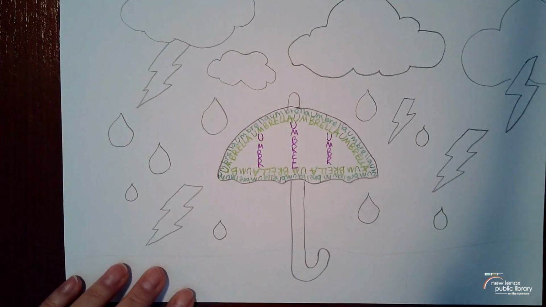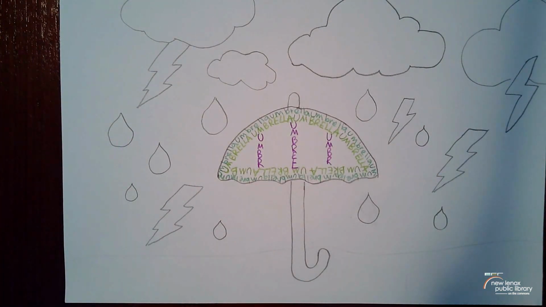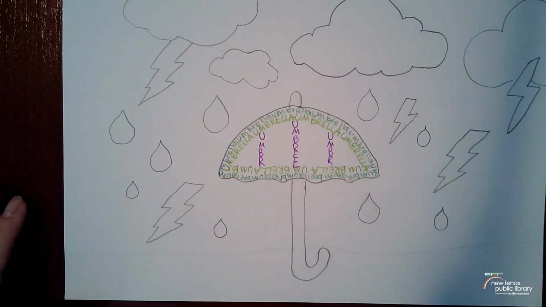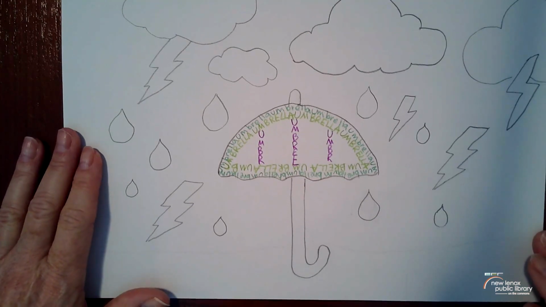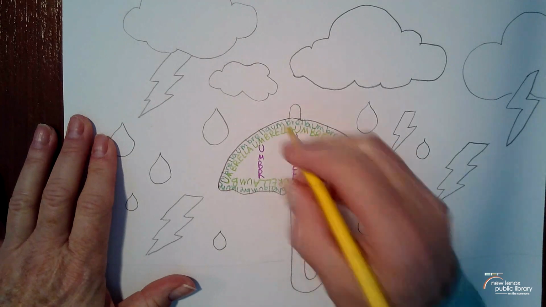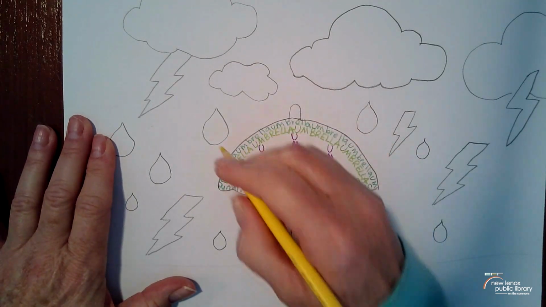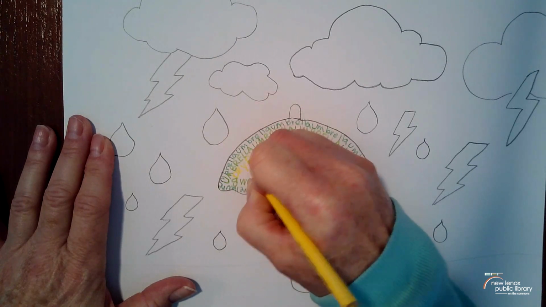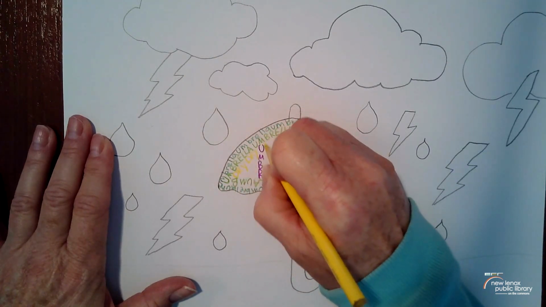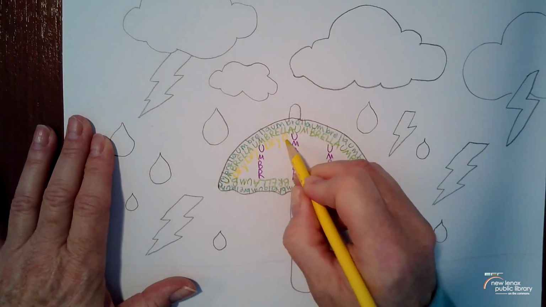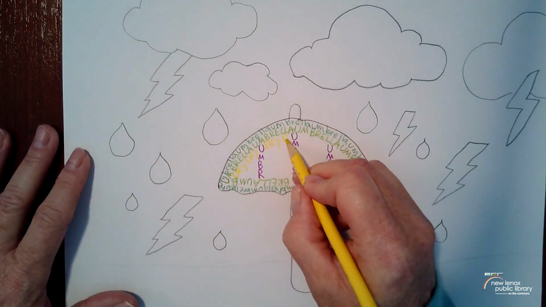There we go. Next, I'm going to take some yellow, and I'm going to write in the word dry, because an umbrella keeps you dry. So I'm just going to go this way. I'm using capital letters on this one as well. Now here I ended D-R-Y-D.